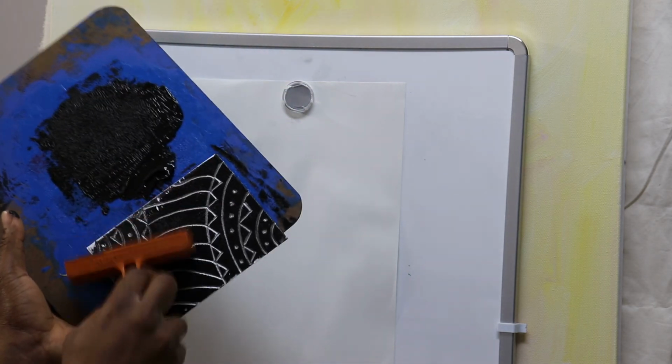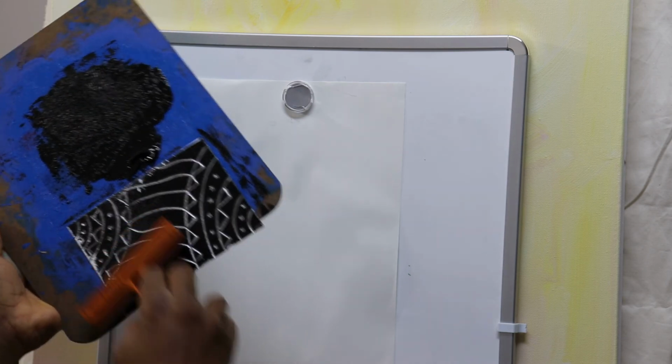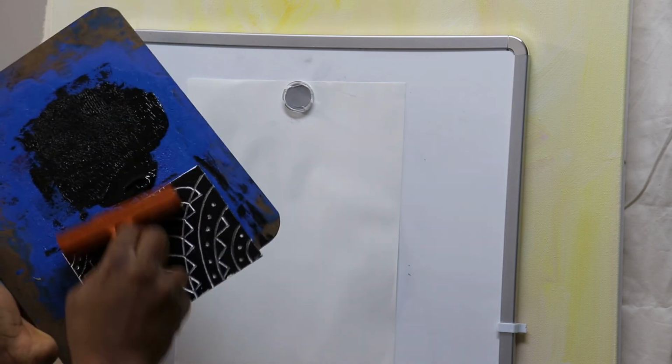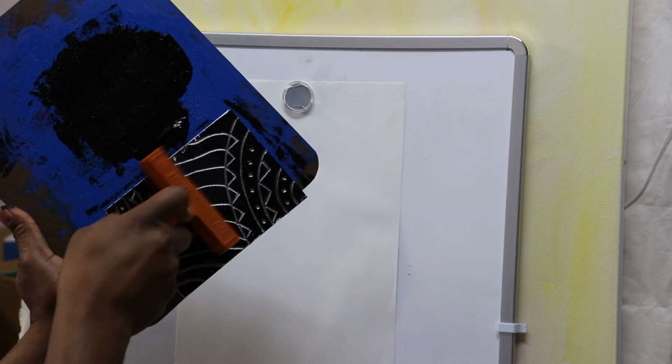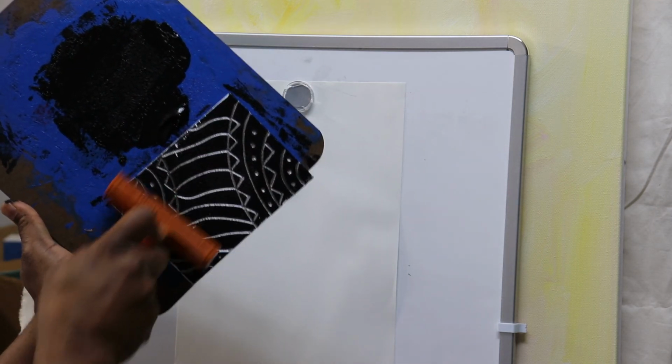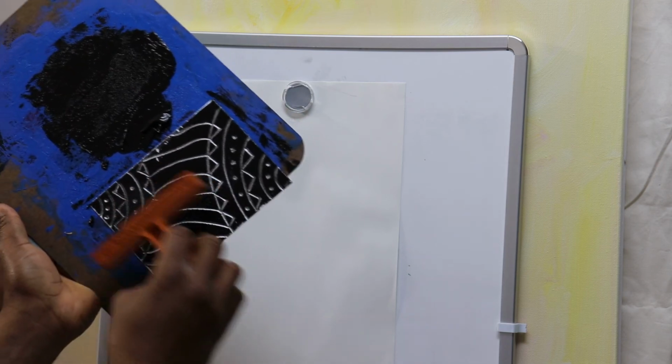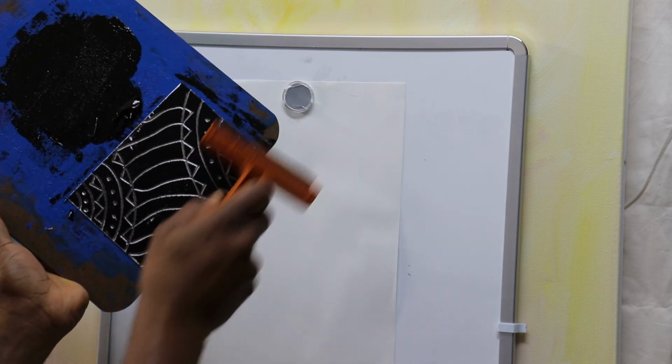Give it 2 coats. Try to give it 2 coats so that you get a good print. Reasonable amount of ink.